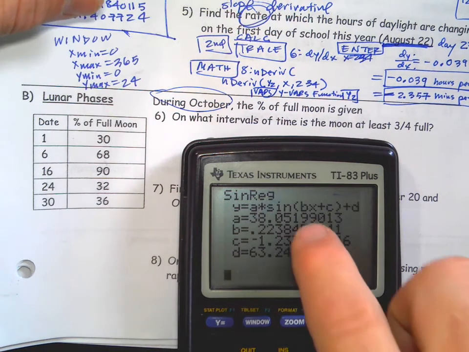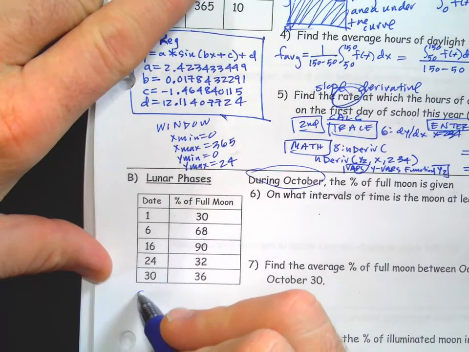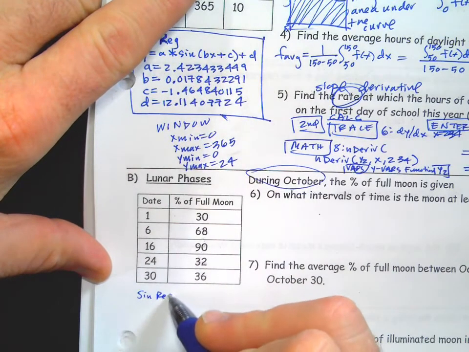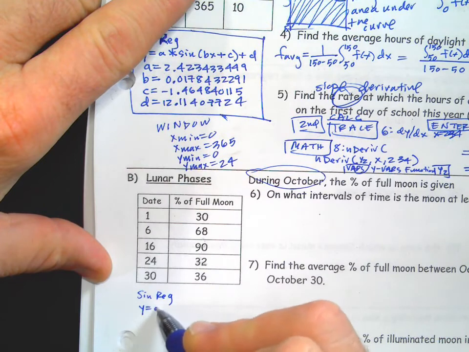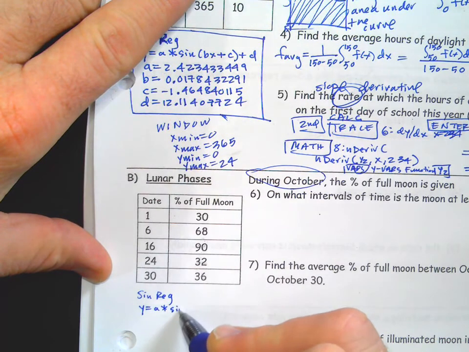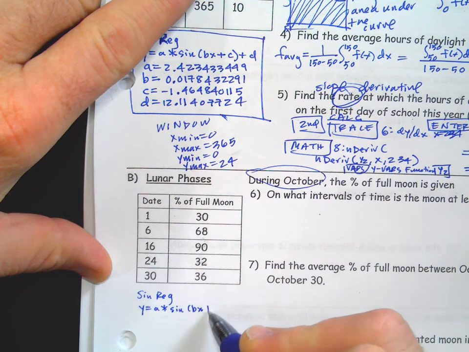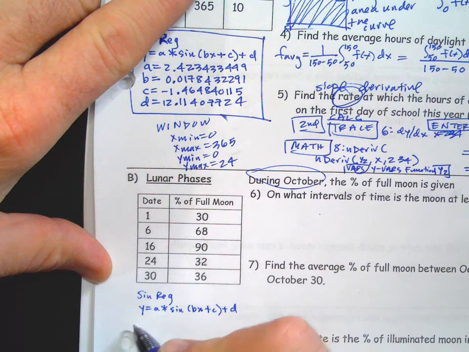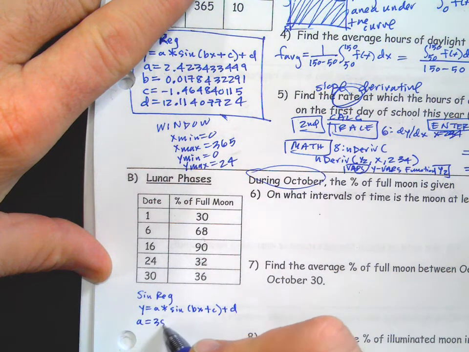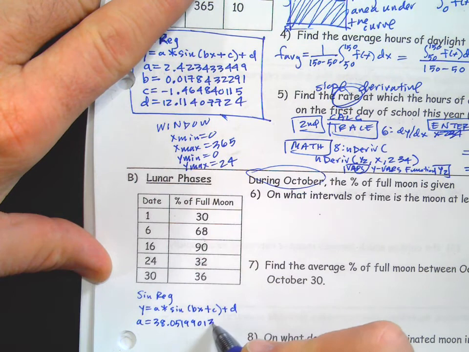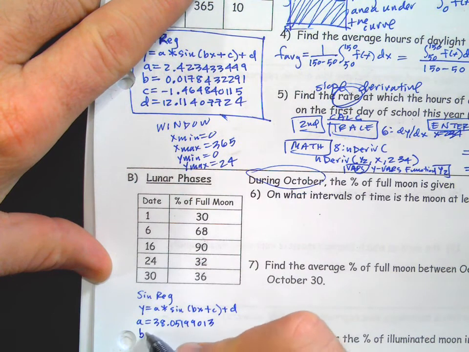And I want you to write all this down, all of it. So we'll just write it down right here. Sine reg y equals a times sine bx plus c plus d. A equals 38.051990013. Now, some of you guys' calculators are going to give values that are slightly off, usually pretty close, but a little off.